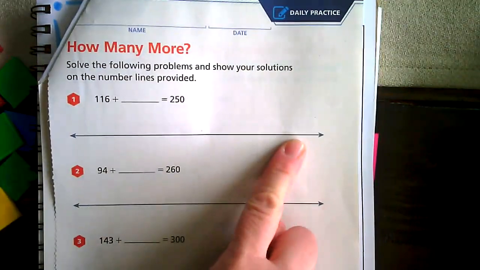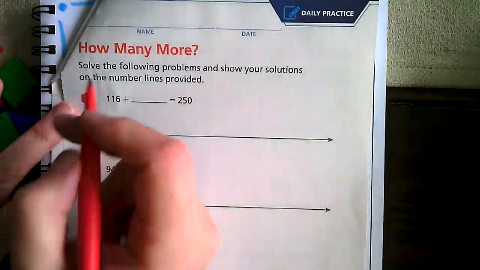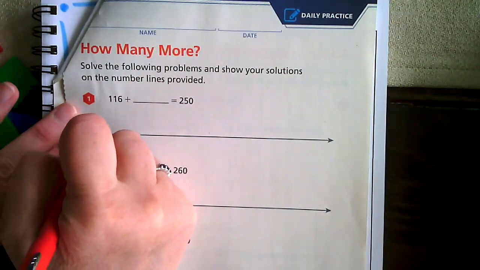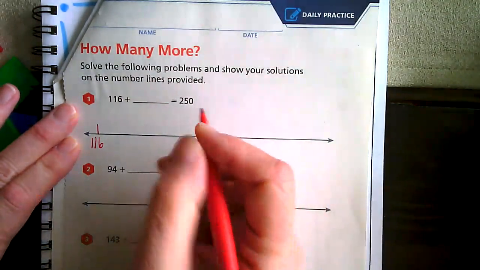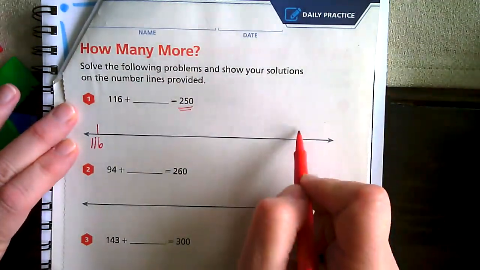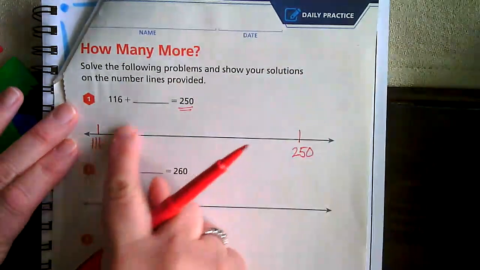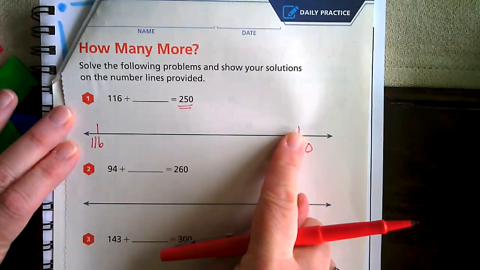This number line here is to help you. Let's do number 1 together. If 116 is your starting number, we want to stop at 250. Let's find out how big of a jump that is.